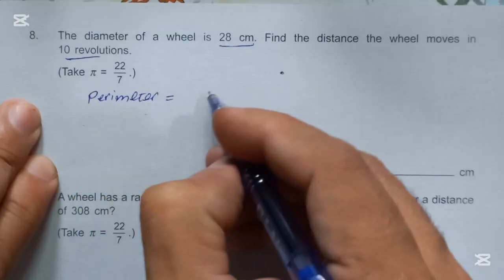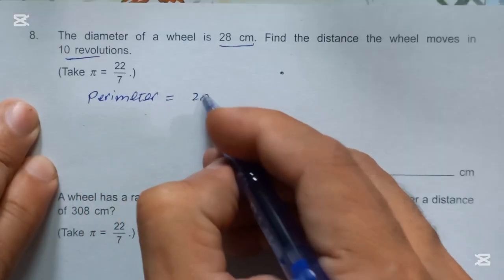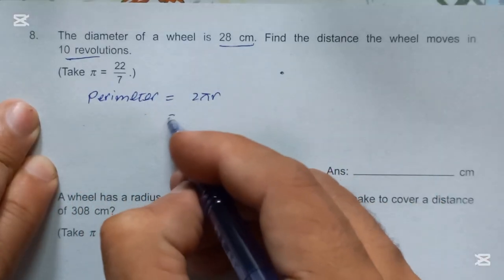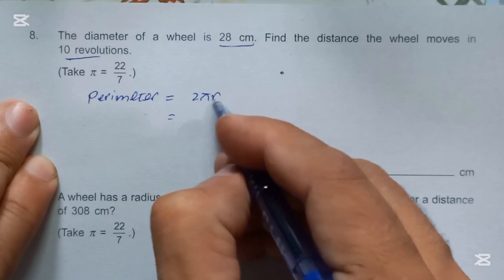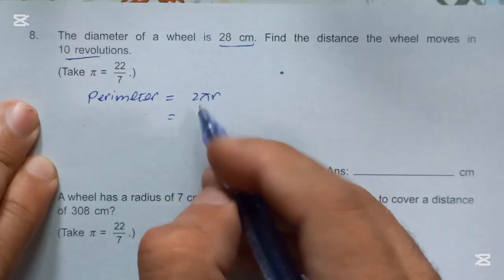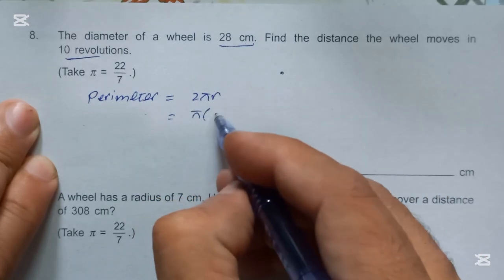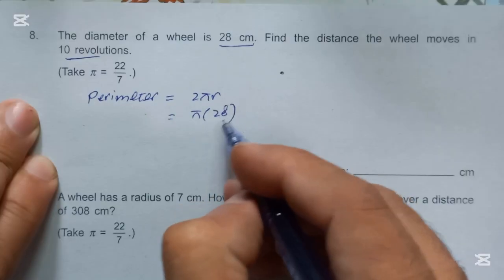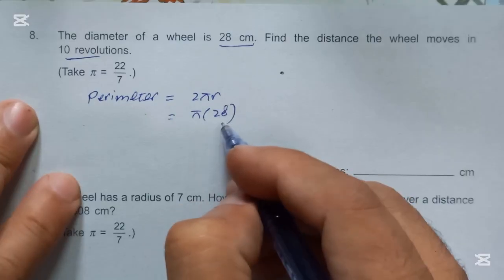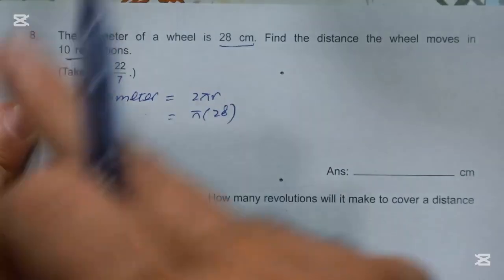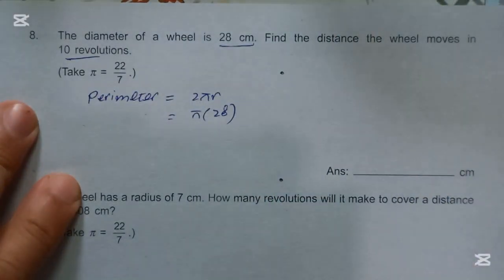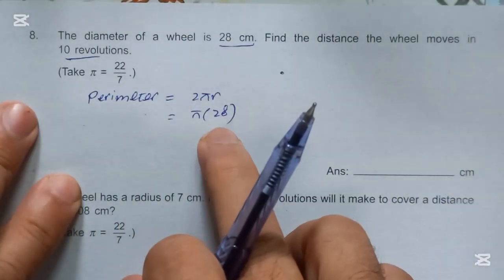So circumference of the circle will be 2 pi r. So 2r is actually the diameter, that is 28. So pi into 28. So this will be the circumference of the complete circle.